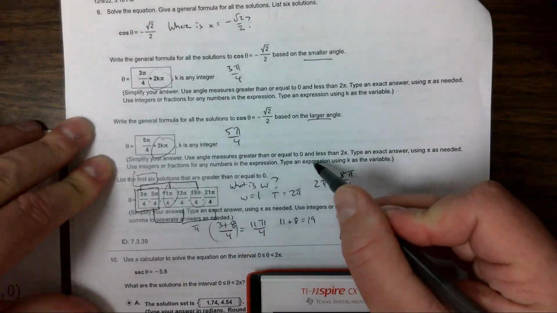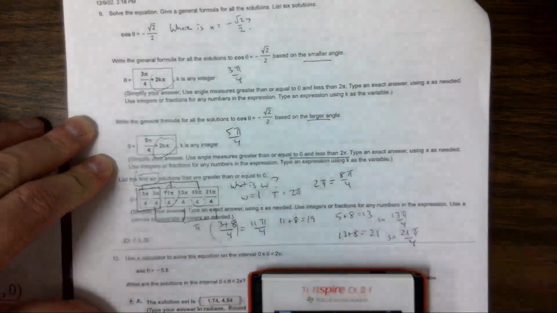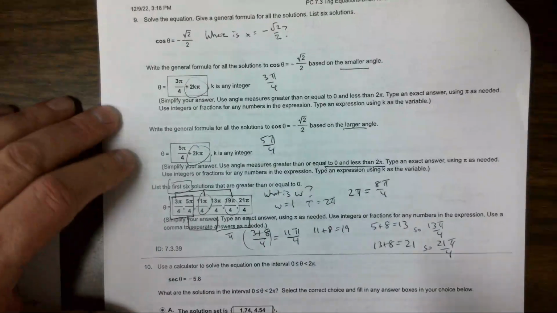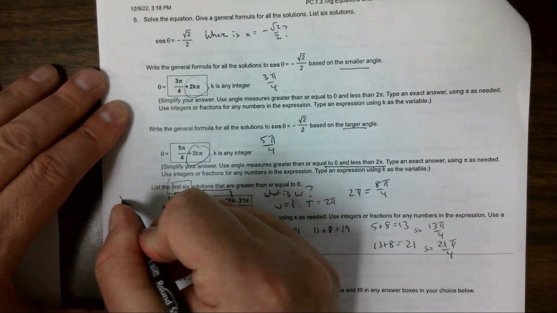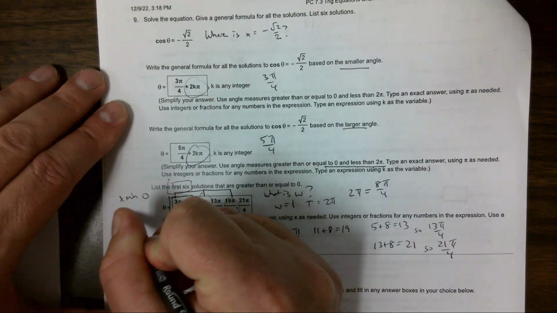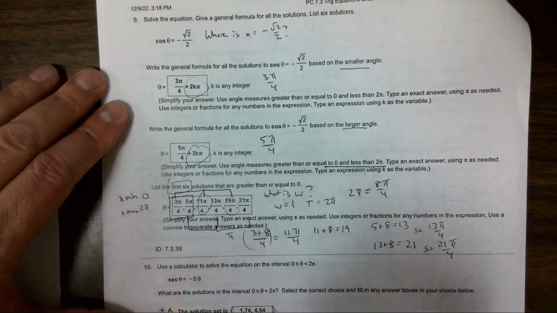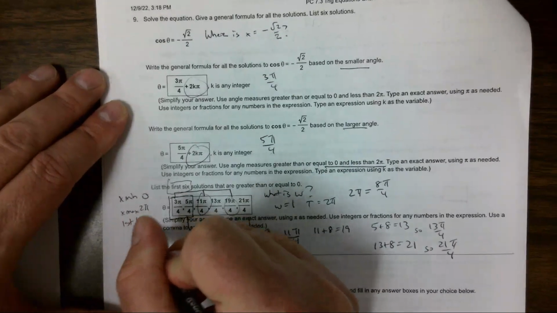And again, on our window, we want 0 to 2 pi. So x min 0, x max 2 pi, and you want the first 6 answers.